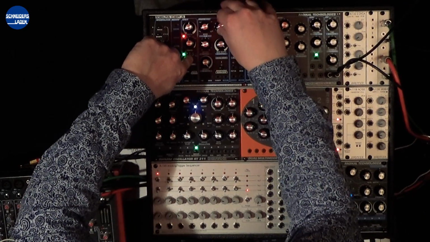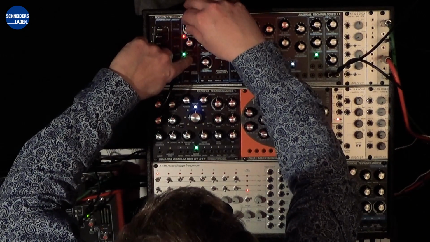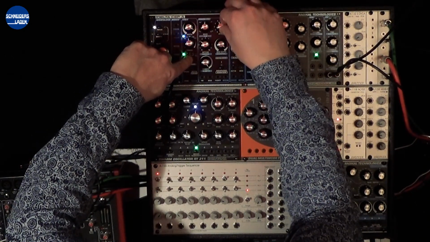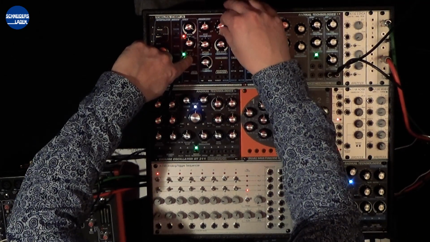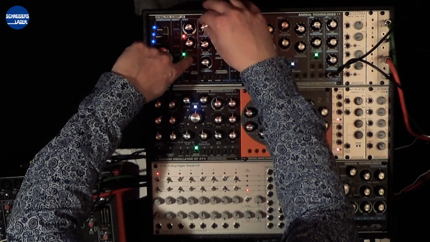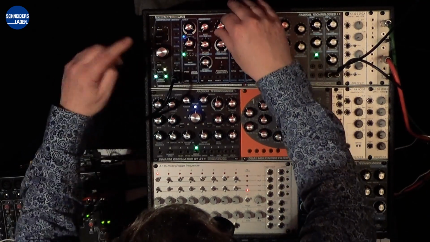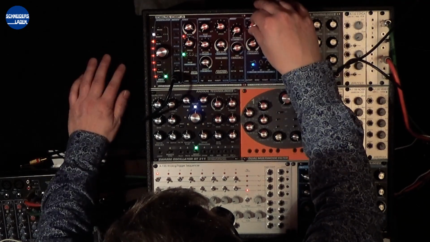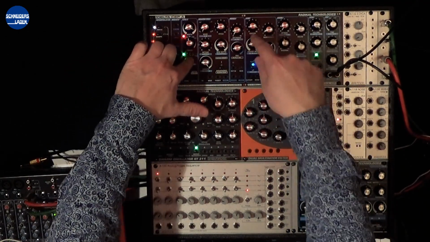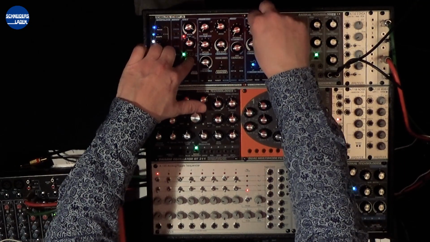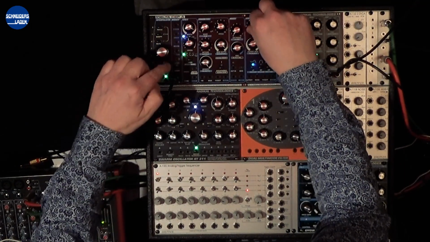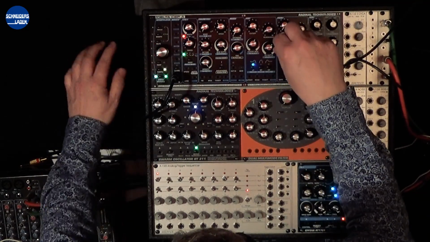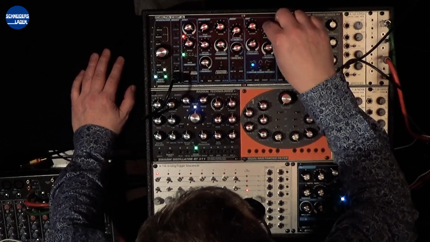So here, for example, I can now adjust it also to the filter. Which gives a nice stereo effect.